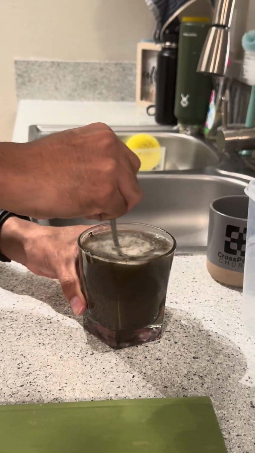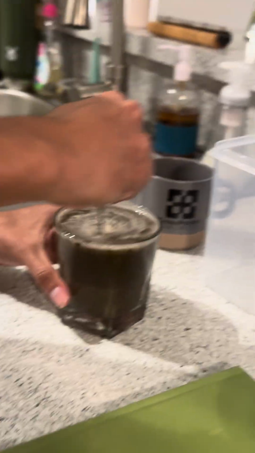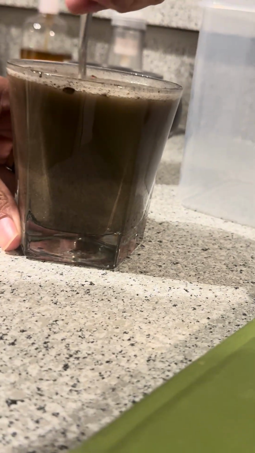Can you get closer, please? In the show. You see what's going on, right?